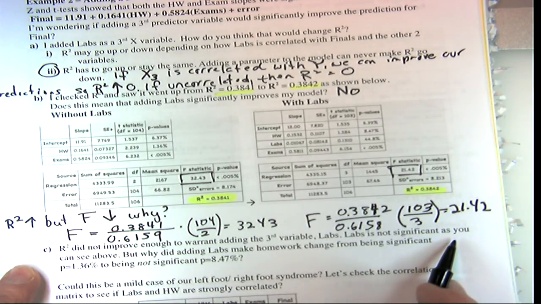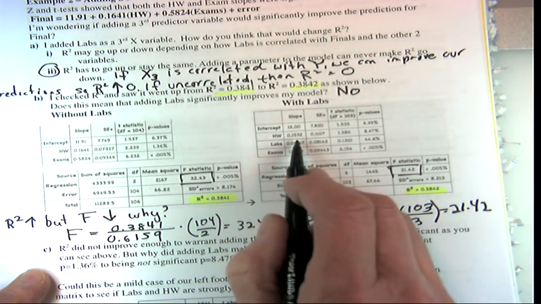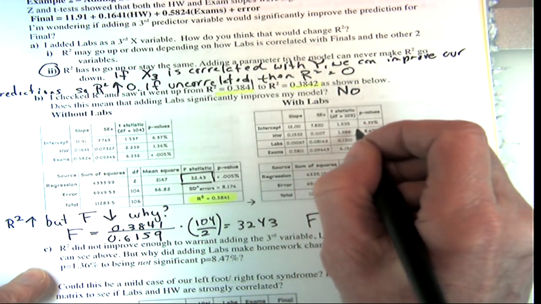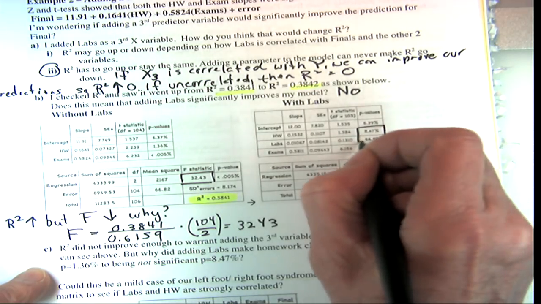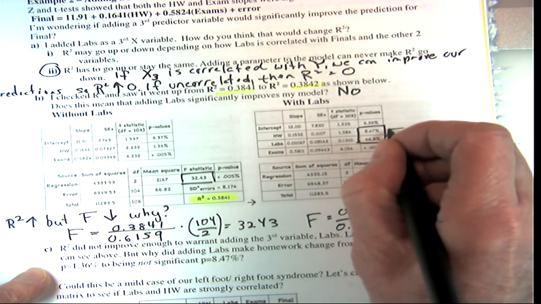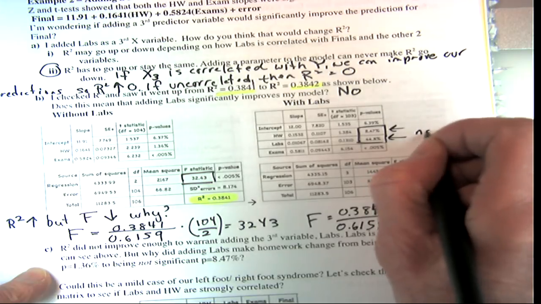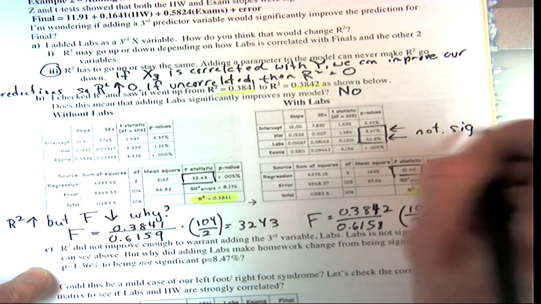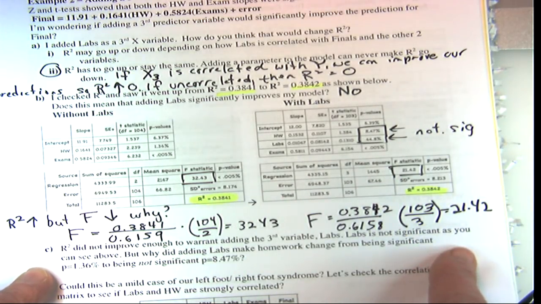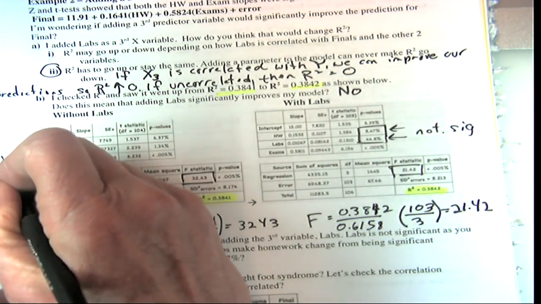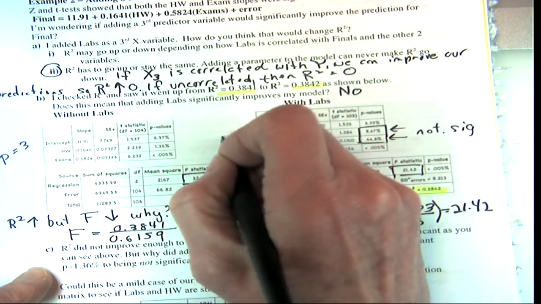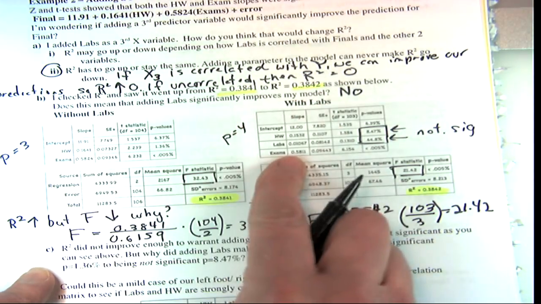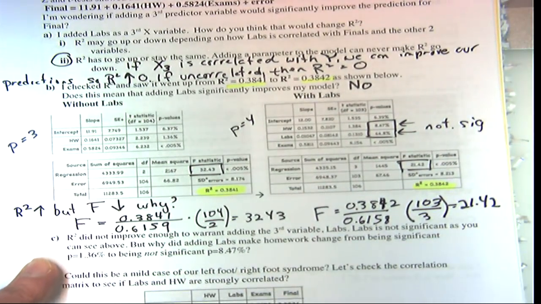Labs is not significant, as you can see. Neither of these are significant. Now look at this. We went from P equals 3 parameters to P equals 4. That's why it cost us this degree of freedom. Okay, labs.